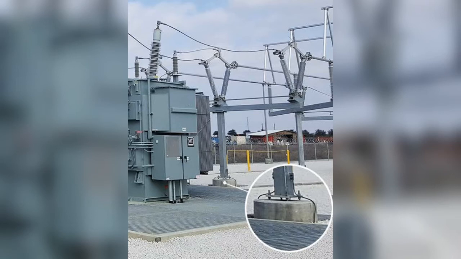It means a major accident will be caused if the grounding is not done in a substation.